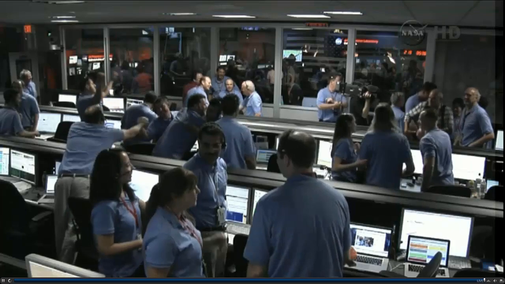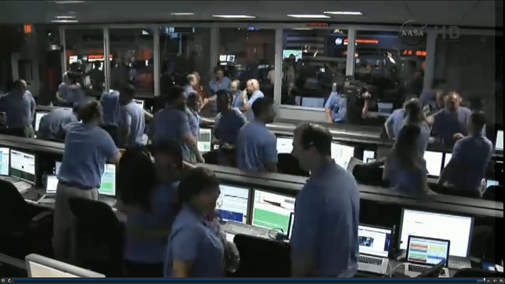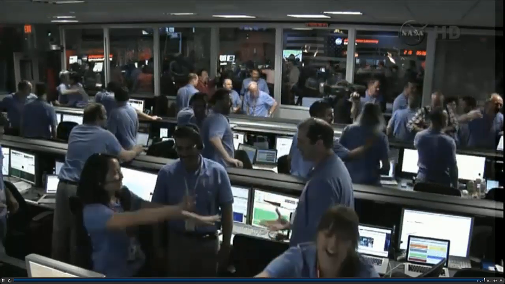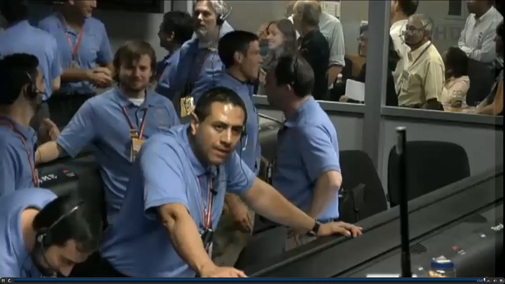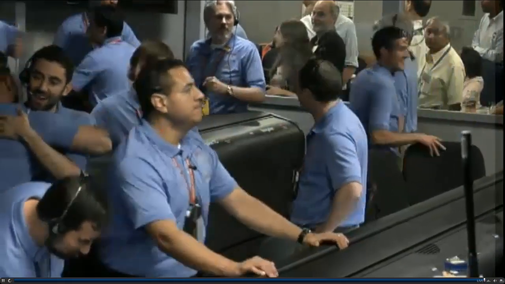So these are the rear HazCams. And it does have a dust cover on it. The cover is the problem. It's the fact there's dust in the air because we've just blown dust all over the place with our descent engines. Fantastic.